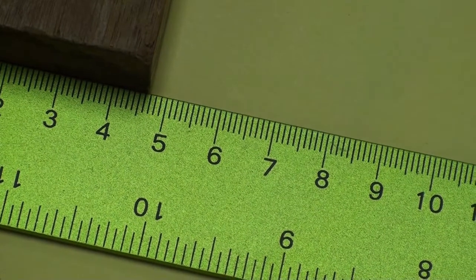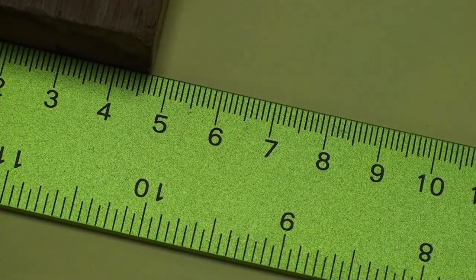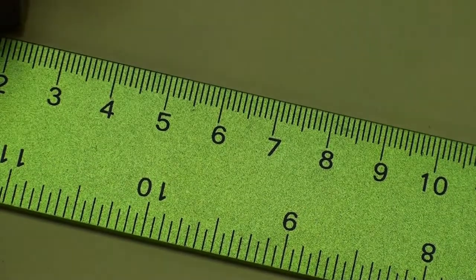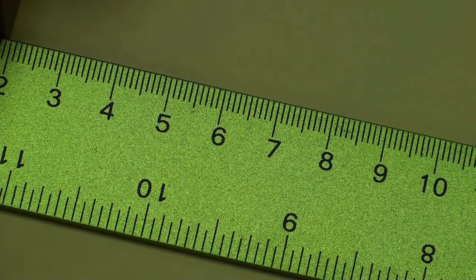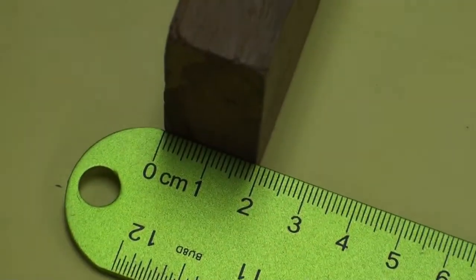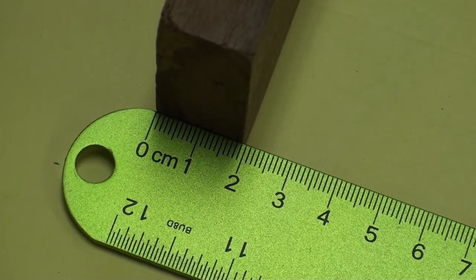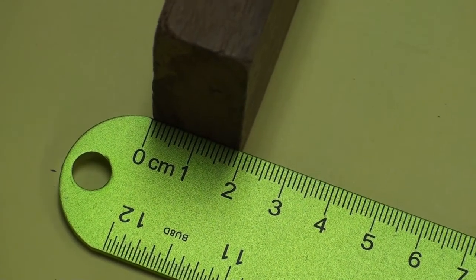And next, what we want to do is get the height of block E. And here's the height. Once again, the camera's not completely cooperating. There we go. Just take your best shot at it.